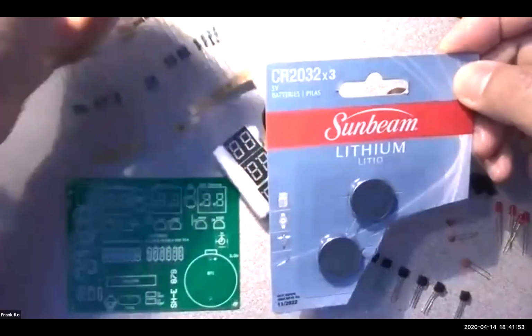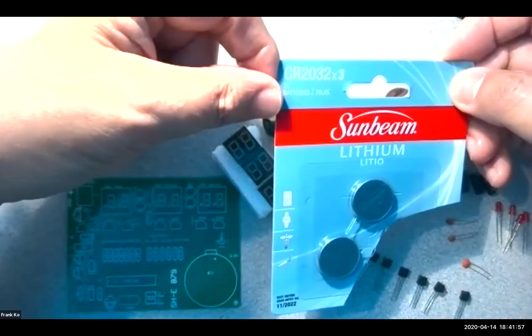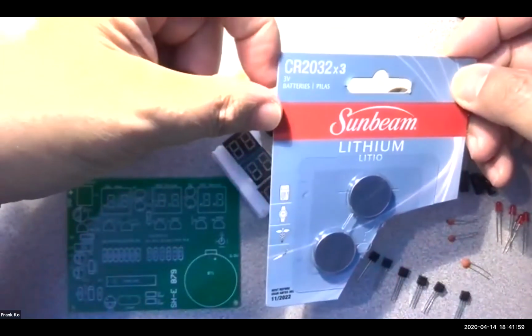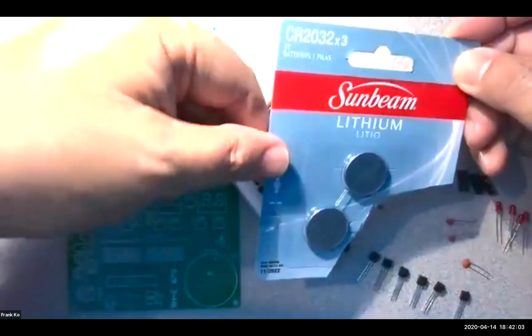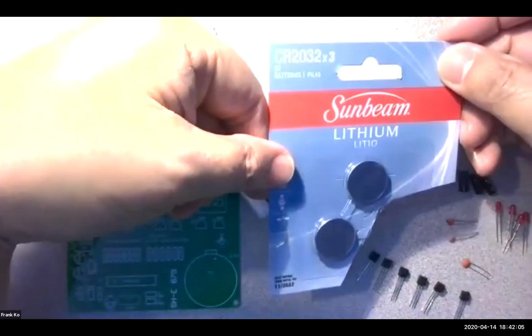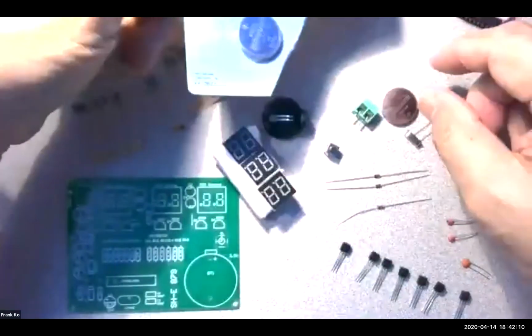These are 3-volt batteries. The best place to pick up this type of battery would be any friendly neighborhood dollar store or 99-cent store. They come in a 2 or 3 pack for $1.